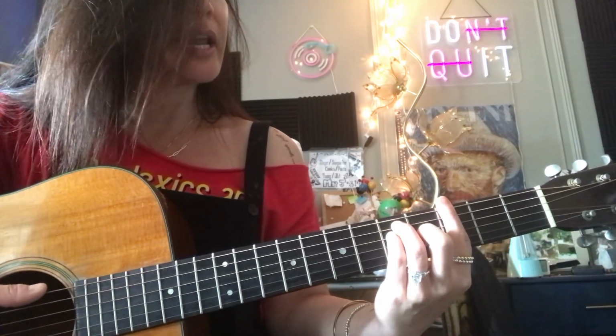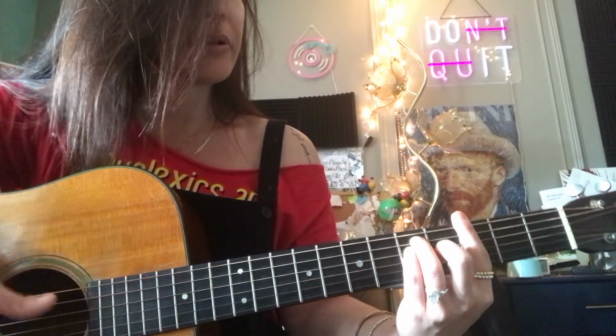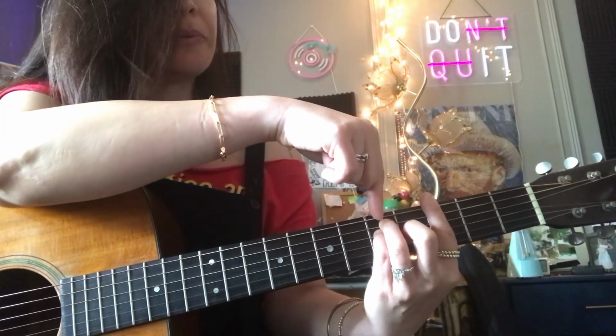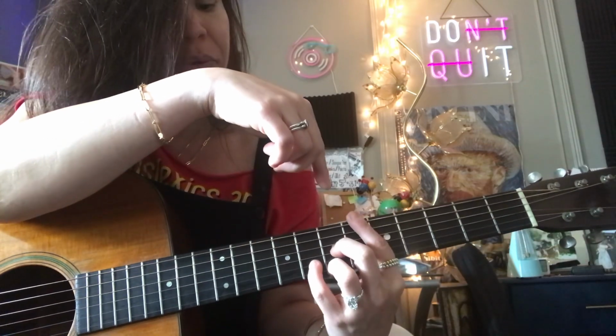So for the next one, after E in CAGED is D. So we bar the last fret that the fingers occupy. This is still a G chord. That first one was a G chord, right? This is also a G chord.